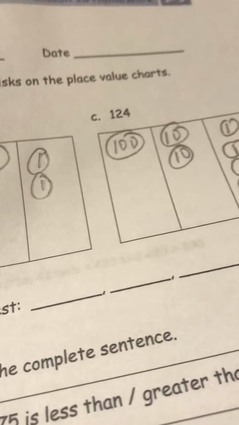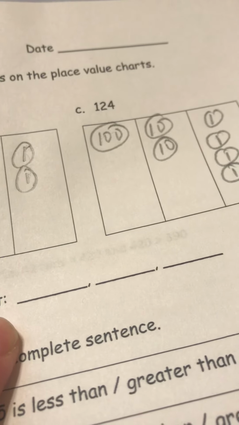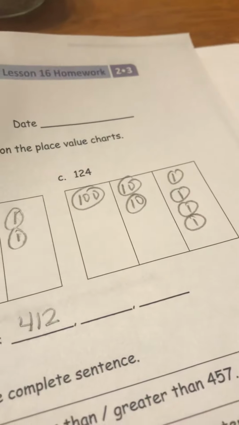So 412 would be our greatest number. So we're going to write 412. Okay, so now we need to compare the two numbers that are left. So we have 241 and 124. Right away, I'm going to look at the hundreds place. Well, 241 has 200s, and this one has 100.